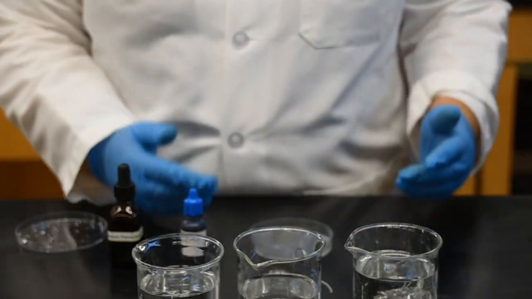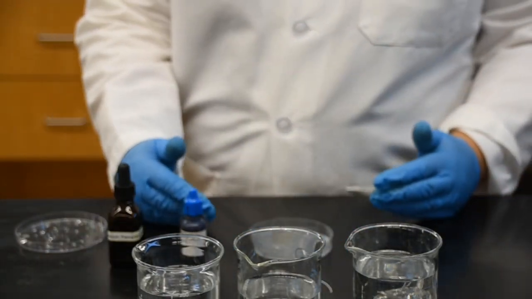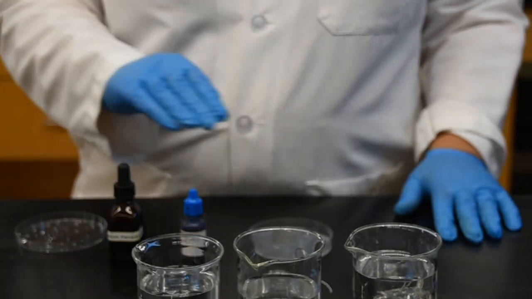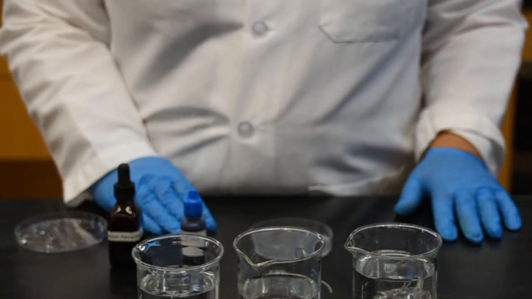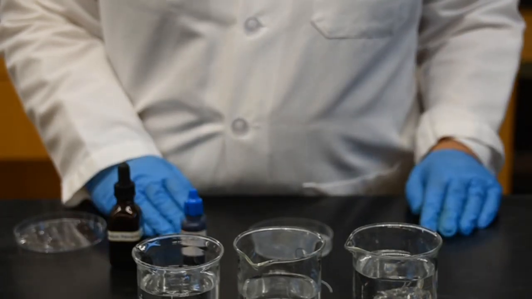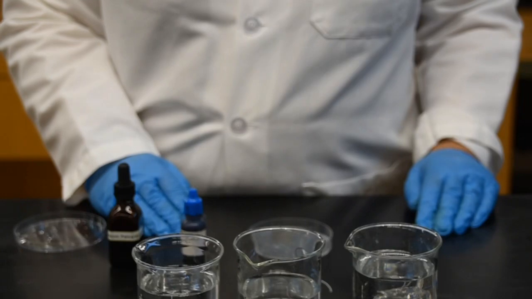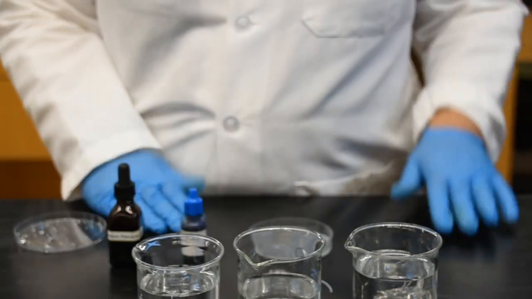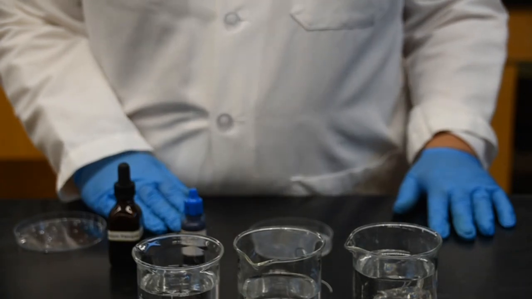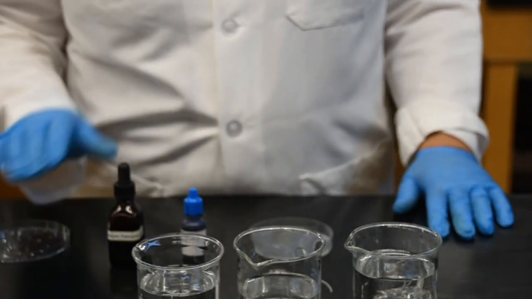Now what our goal is, what we expect to see, or what our prediction is, whichever of these molecules are lighter or have a smaller molecular weight, they will travel a longer distance compared to the heavier molecule. So we're going to set up a small drop of each of these samples to each of the openings, and then let this sample sit for about 45 minutes.